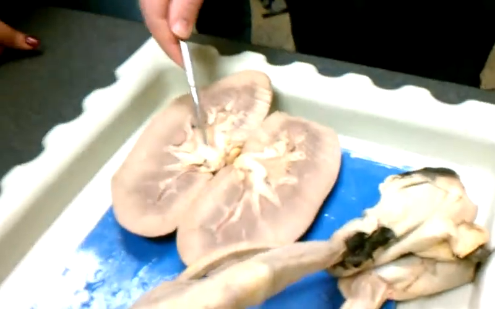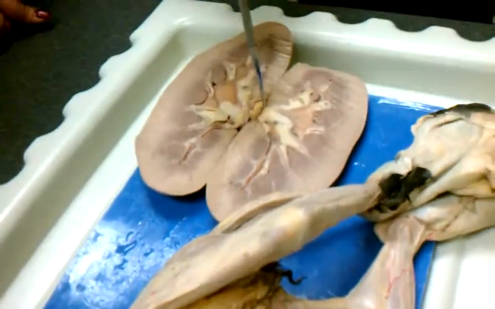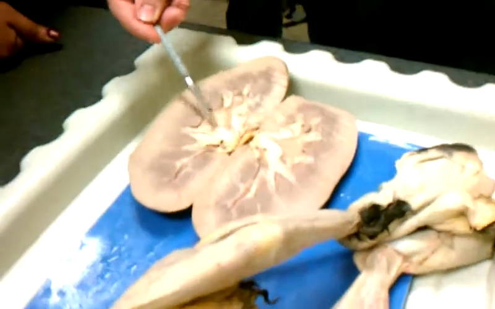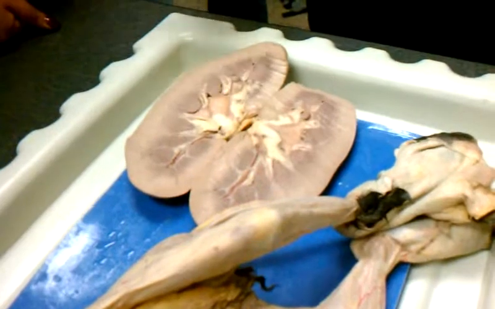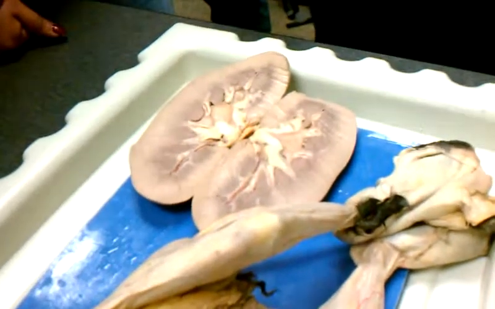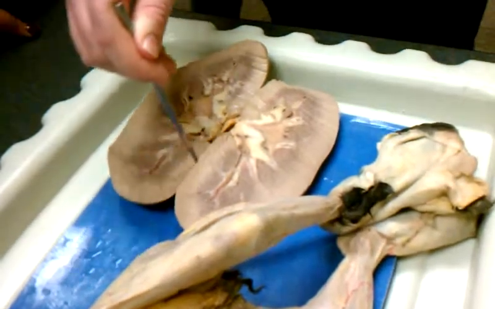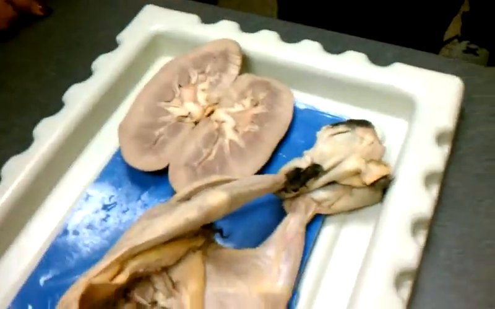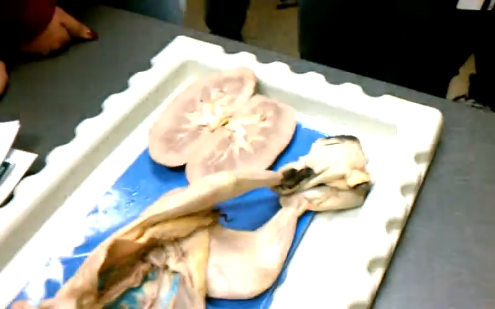And there's a question earlier, renal pelvis versus the hilum. The hilum is this indented area right here. The renal pelvis is located within the renal hilum, the indented area. Also remember that there's a capsule that surrounds the kidney all the way around on the outside of the cortex. I think that's pretty much it for the kidneys.